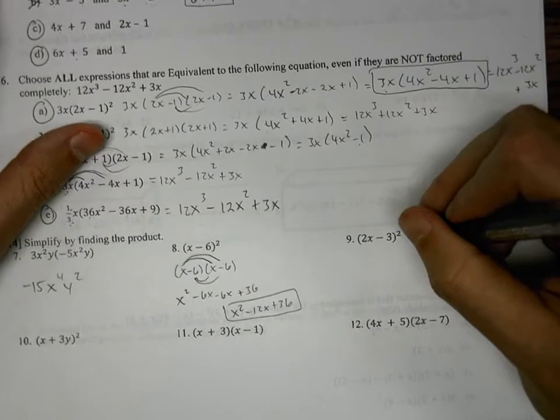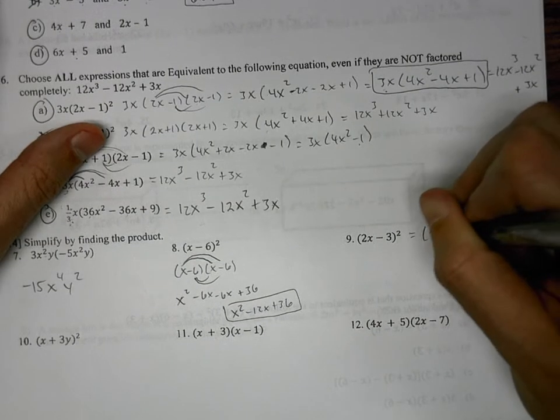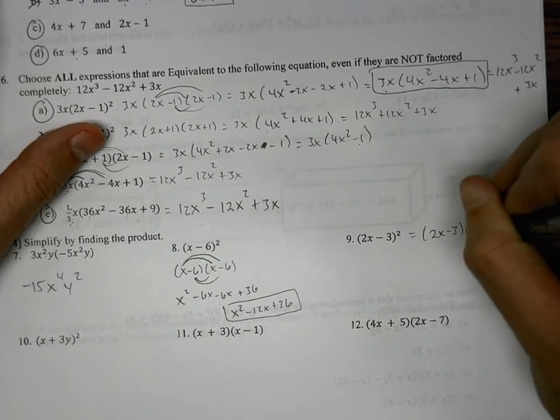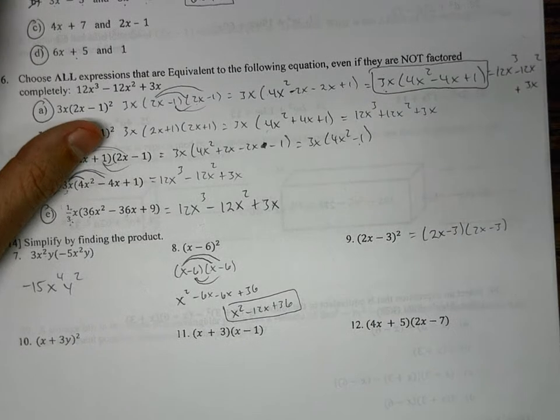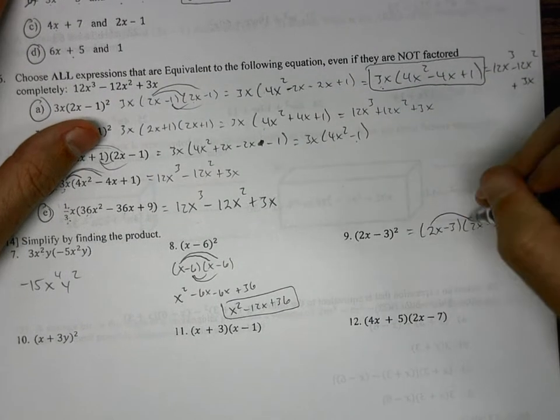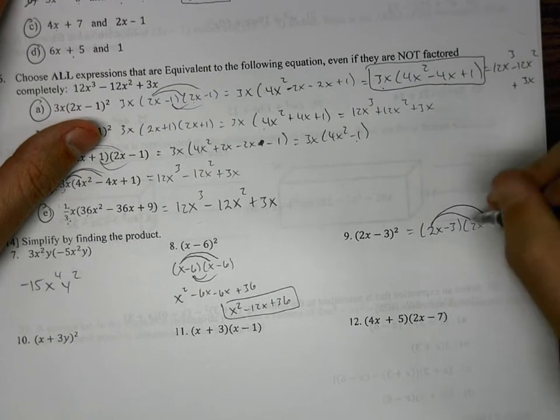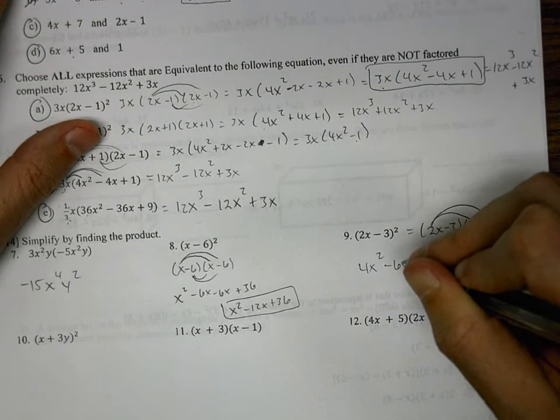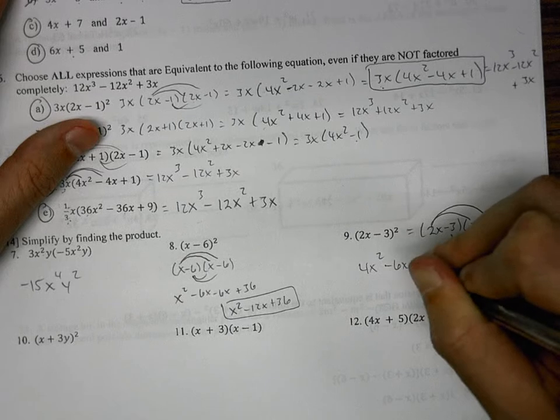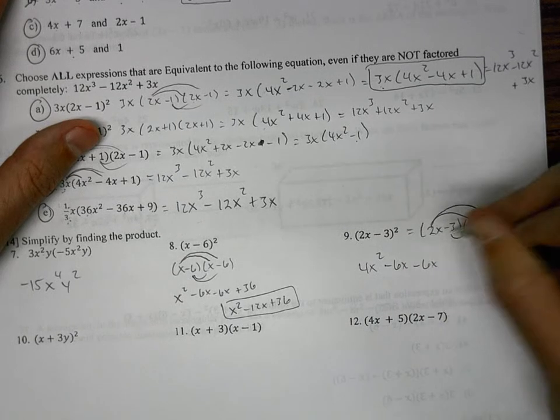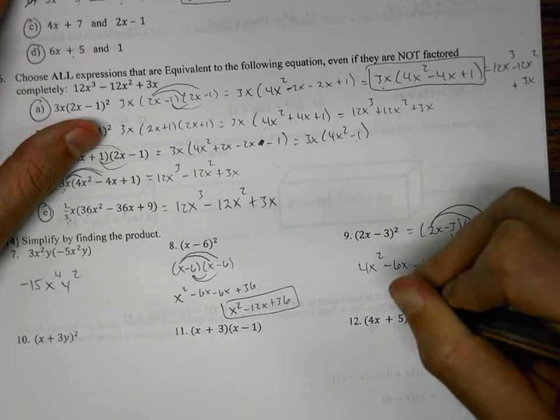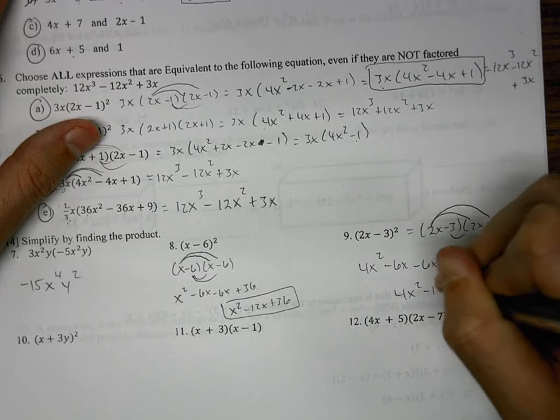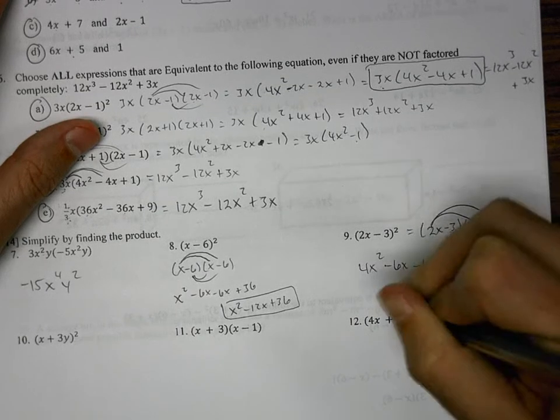Same thing with 9. This one is two binomials being multiplied to each other. So you got to write them out and double distribute. 2x times 2x is 4x squared. 2x times negative 3 is negative 6x. Negative 3 times 2x is negative 6x. Negative 3 times negative 3 is positive 9. So that's 4x squared minus 12x plus 9.